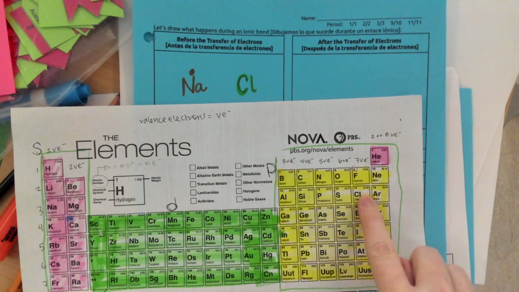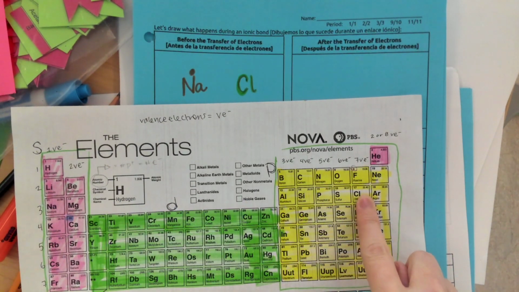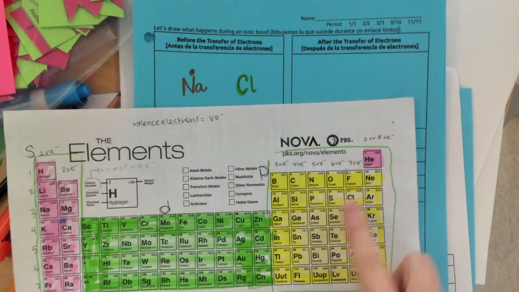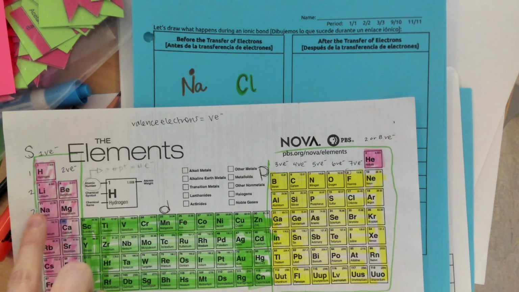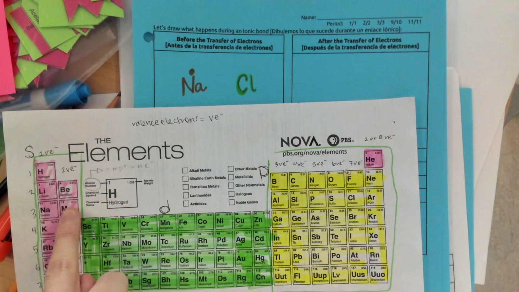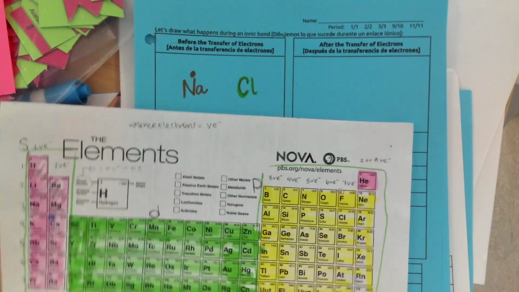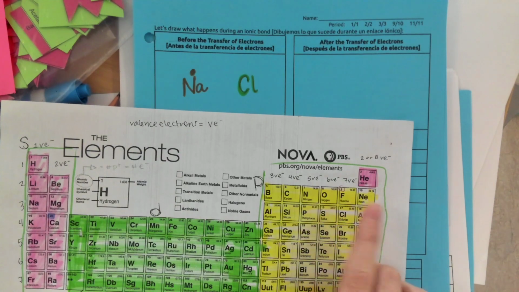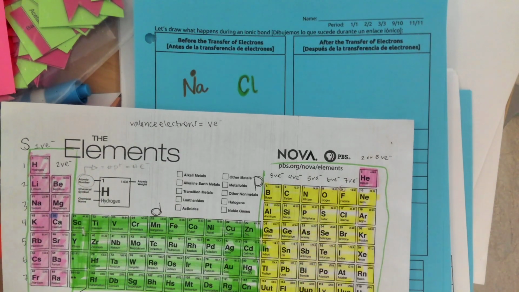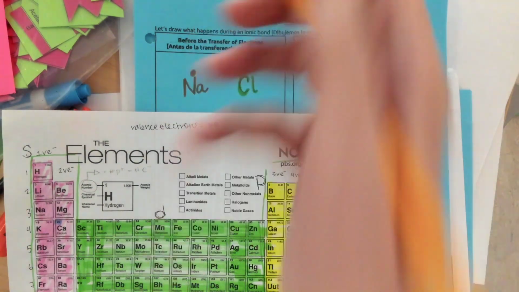Now if we look here, our chlorine is right here on the periodic table. And remember, only s and p orbital electrons count towards our valence electrons. So that means that we can just count from left to right to figure out how many we have. So sodium has 1, magnesium has 2 valence electrons, aluminum has 3, silicon has 4, phosphorus right here has 5, sulfur has 6, and chlorine has 7. So that means I need 7 dots around my chlorine.